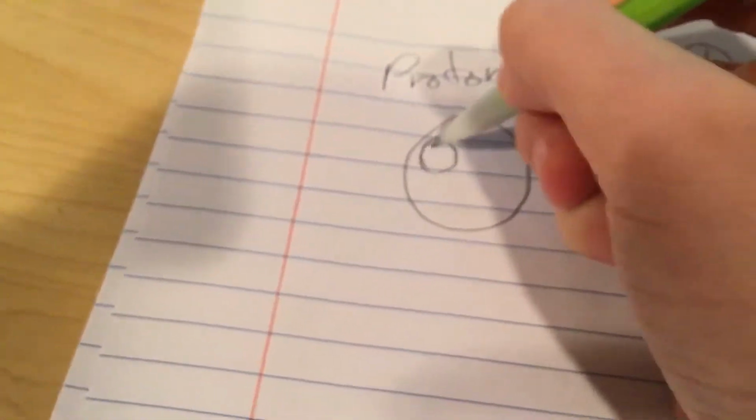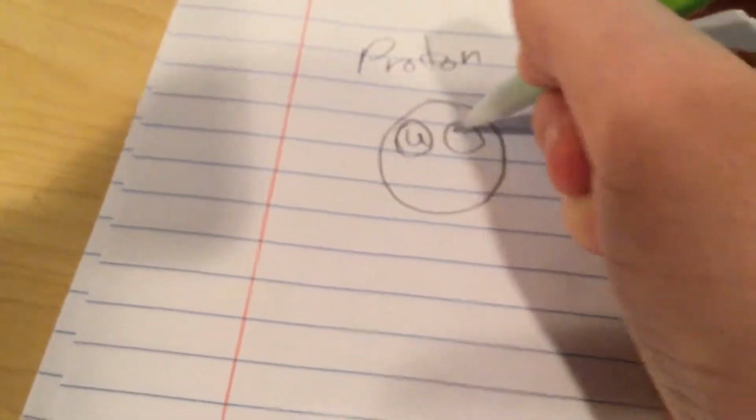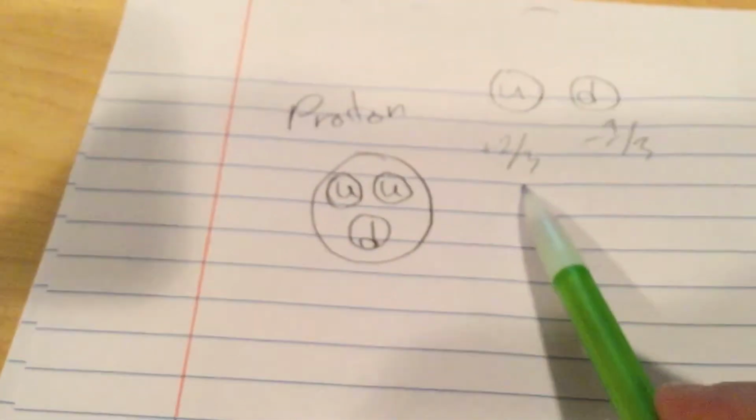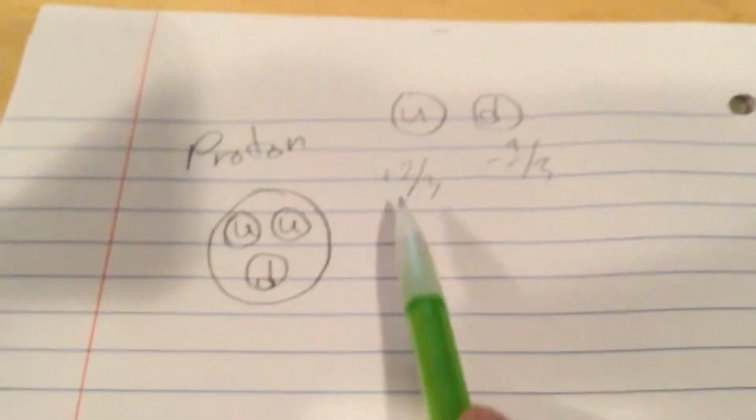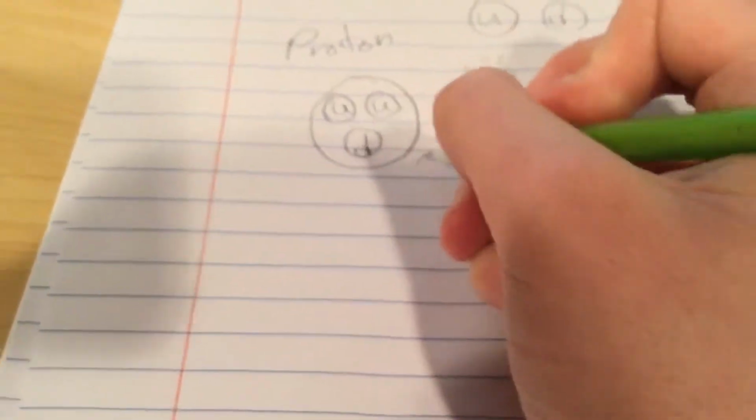A proton is made up of an up quark, another up quark, and a down quark. So, that's 2/3 plus 2/3, which is 4/3, then minus 1/3, which makes 3/3, which is equal to 1. So that's why a proton is 1.